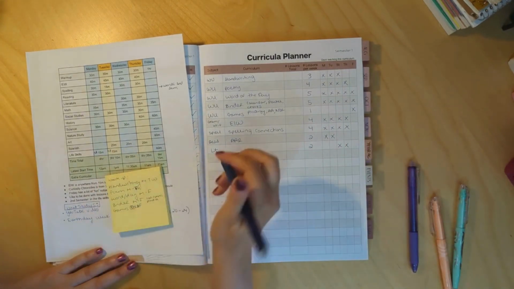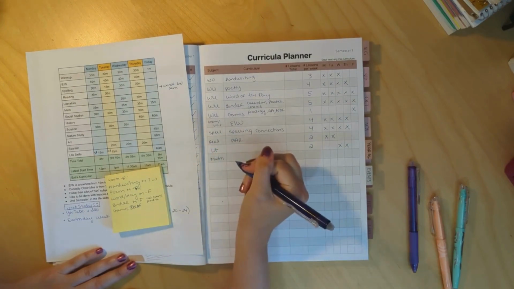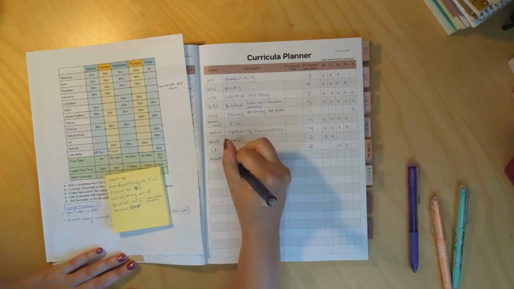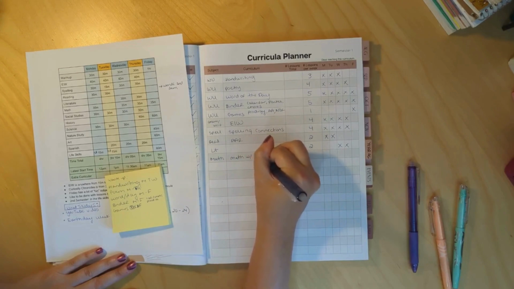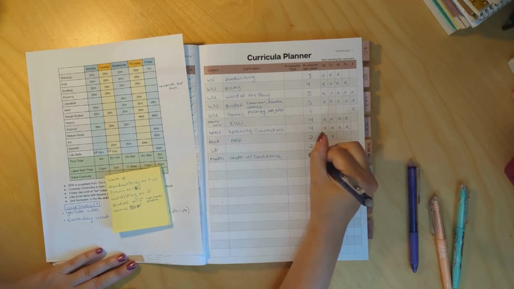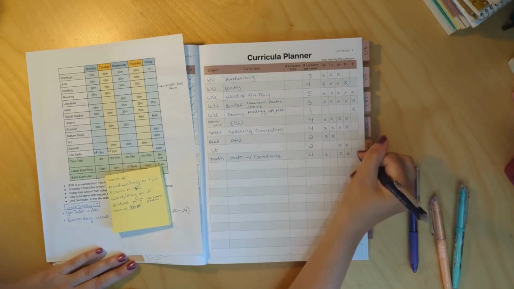All right, math is 4 days a week. We do math with confidence. And we do this Monday, Wednesday, Thursday, Friday.